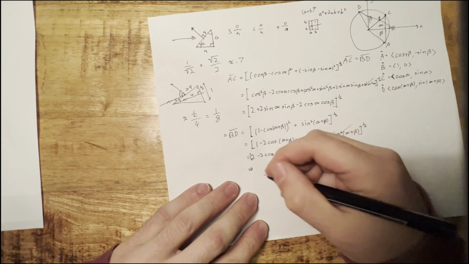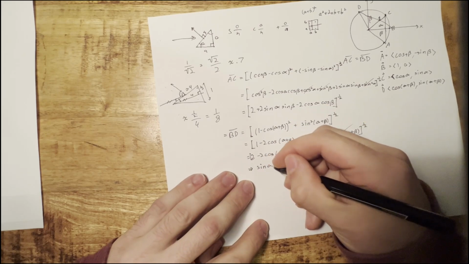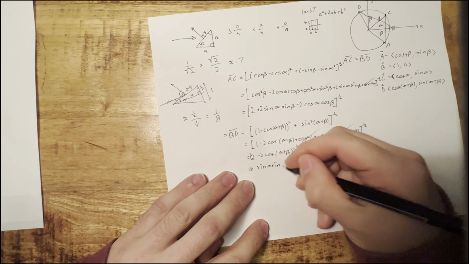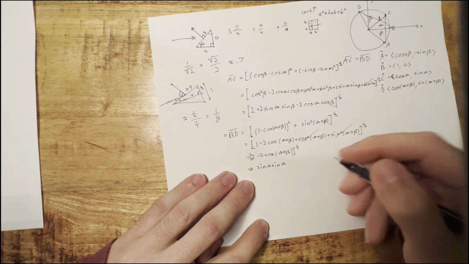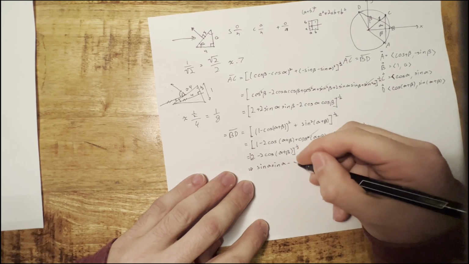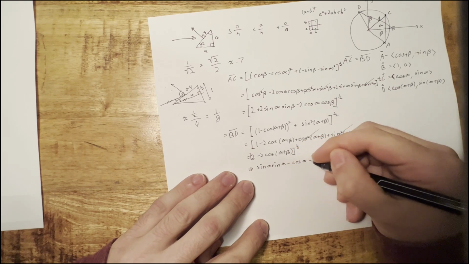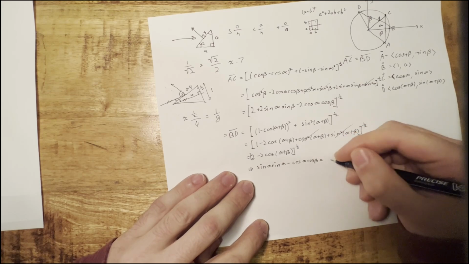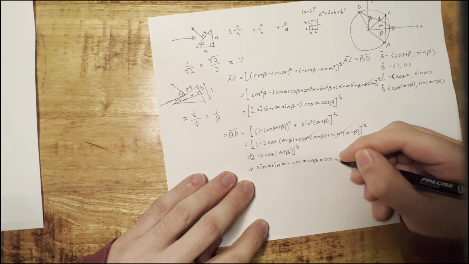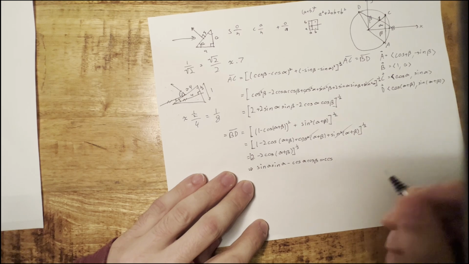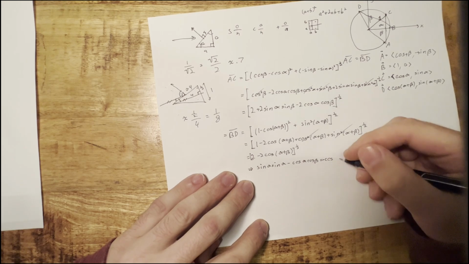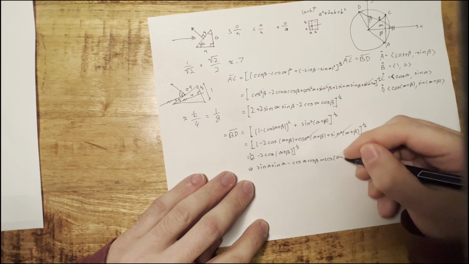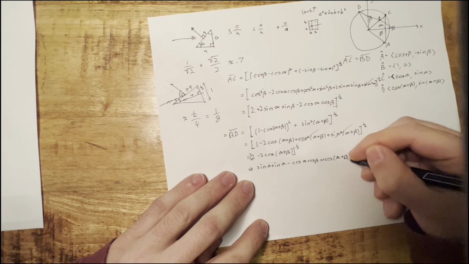So that's going to leave me with sine alpha sine beta minus cosine alpha cosine beta is going to be equal to cosine. Let me not drop the negative sign. I almost did that there. That would have ruined all of my plans. Cosine alpha plus beta.